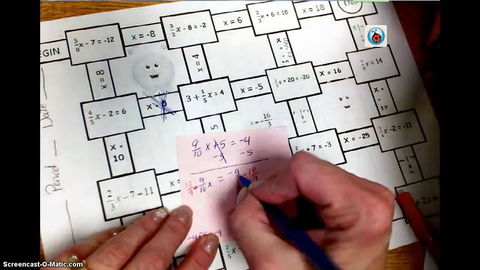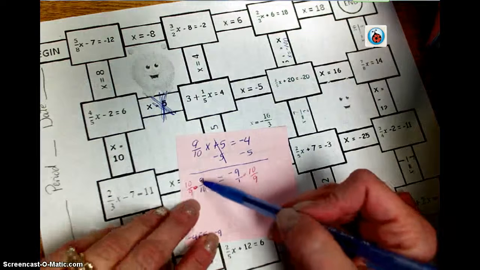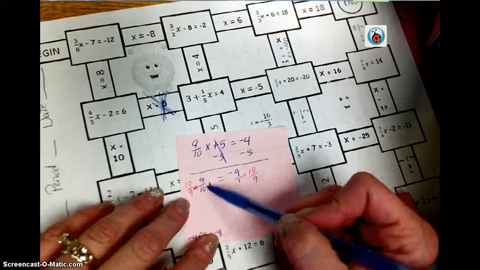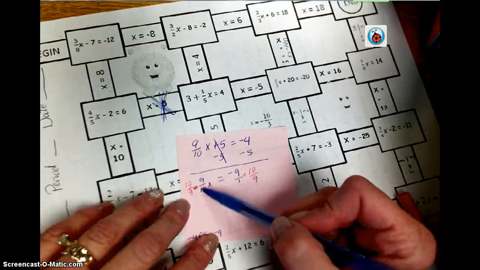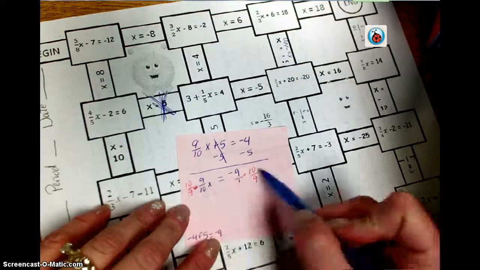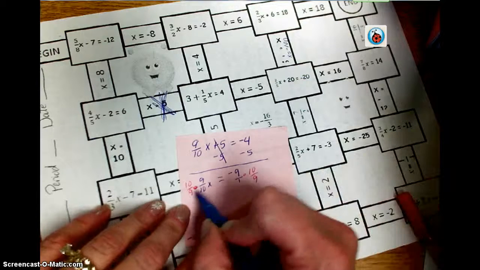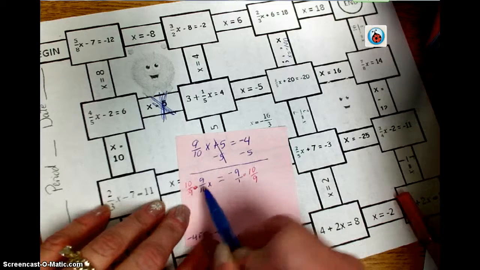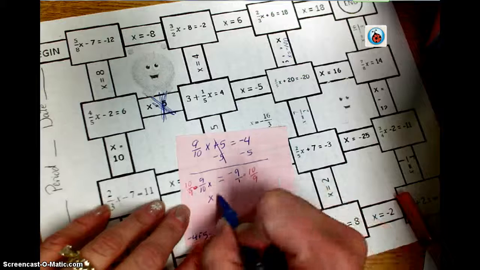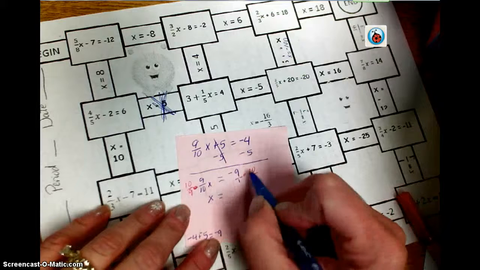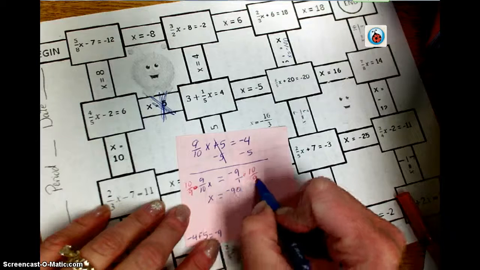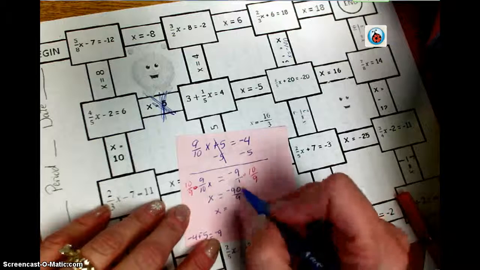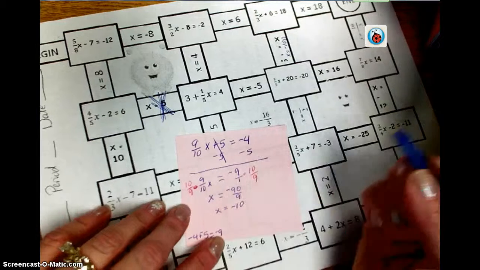This is simply a shortcut to what we've been doing before. Before we would divide both sides by 9 and then multiply both sides by 10, but using the multiplicative inverse does it in one step. On the left-hand side, we ended up with 10 times 9 is 90 over 90, which is 1x, and then multiply this out. -9 times 10 is -90, 1 times 9 is 9, and then we simplify it. -90 divided by 9 is -10.